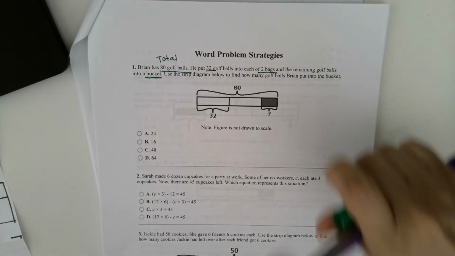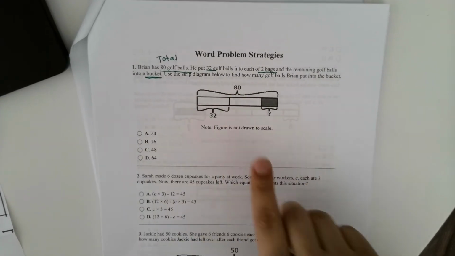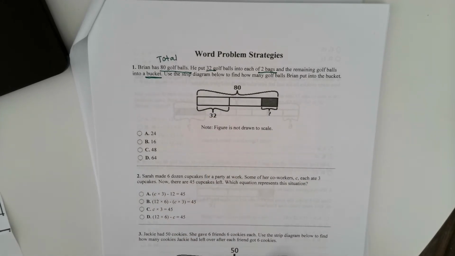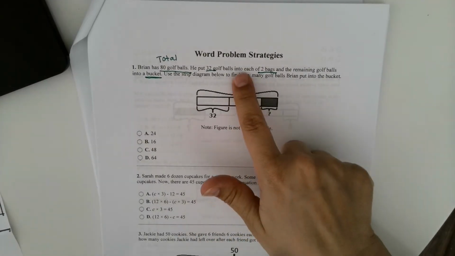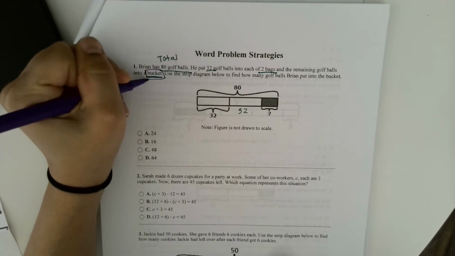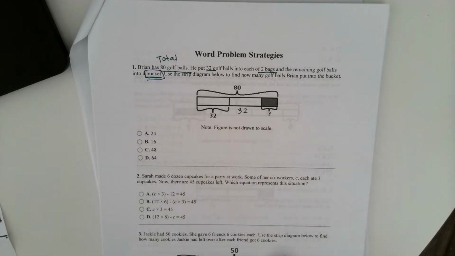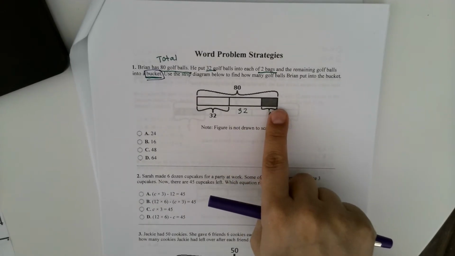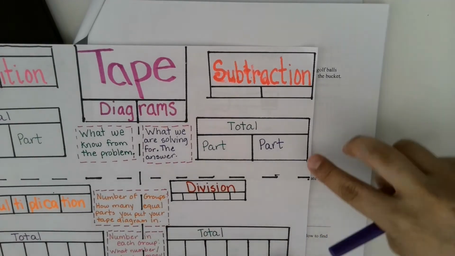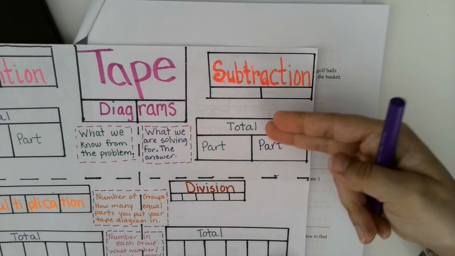Going back to this tape diagram, I know that he had a total of 80 golf balls. So that's where that came from. In the 2 bags, which we've already had drawn here, there are 32 golf balls each. So 32 and 32, because it says it's in each of the bags. And we are solving for the unknown, which would be the number in the bucket. Just looking at this problem the way we have it set up, I have 2 known parts, an unknown part, and I do know my total. What type of problem is this? Subtraction, right? In a subtraction problem, I know parts, I have an unknown part, and I know a total.